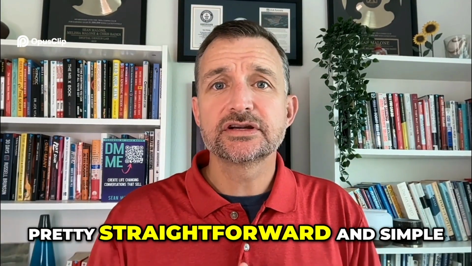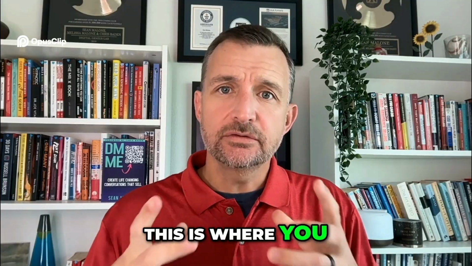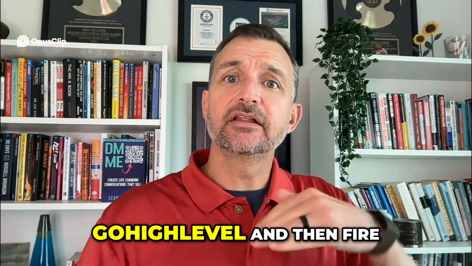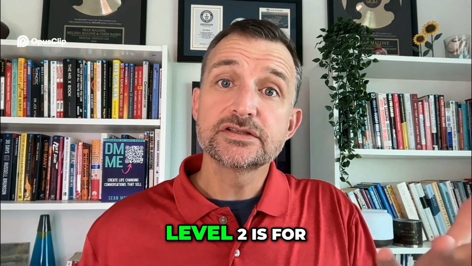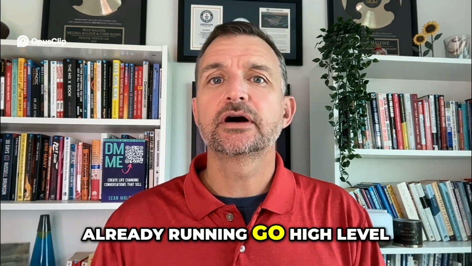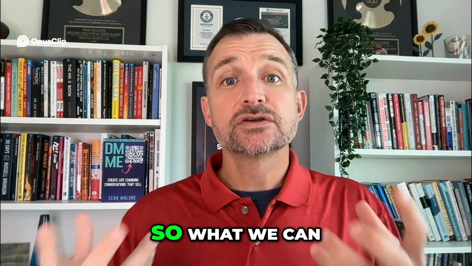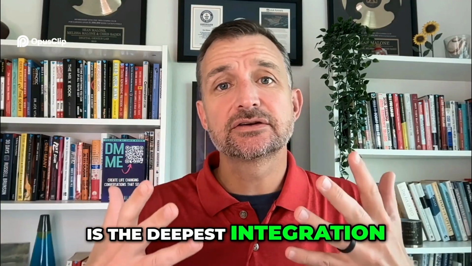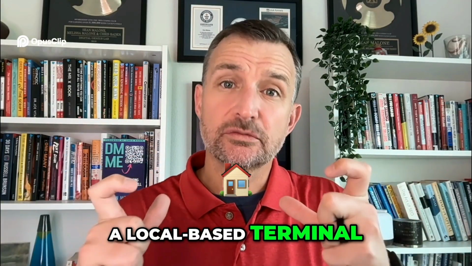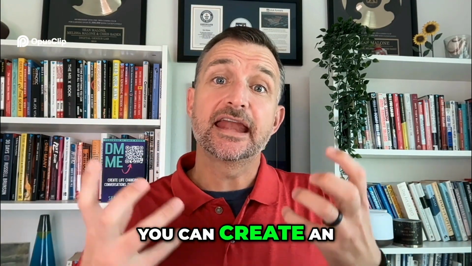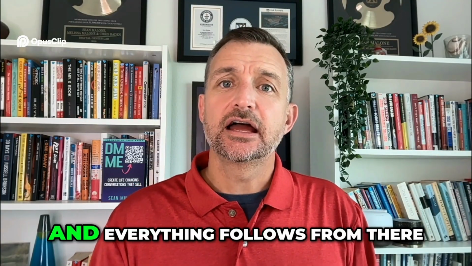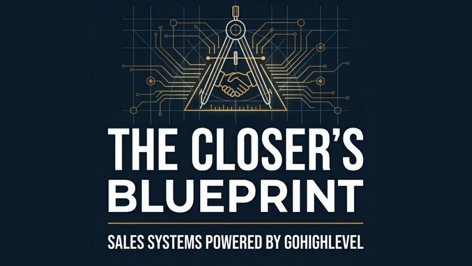Level 1, pretty straightforward and simple. This is where you and Claude could build something like an email sequence, copy and paste into GoHighLevel, and then fire that off. Level 2 is for those people that are already running GoHighLevel, but leads are slipping through the cracks. So what we can do there is something like lead scoring. So I'm going to show you a few of those things. And then level 3 is the deepest integration. This is where it's a local based terminal. And this is where you can create an agent for yourself that will actually run on a scheduled cadence, and everything follows from there.